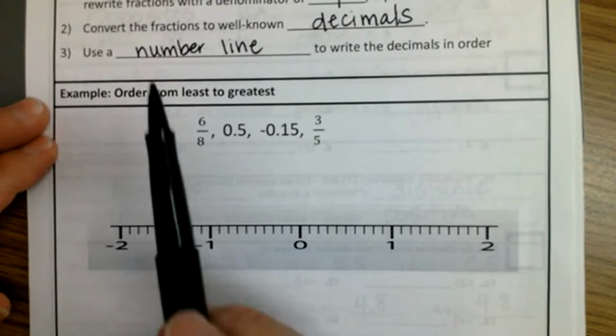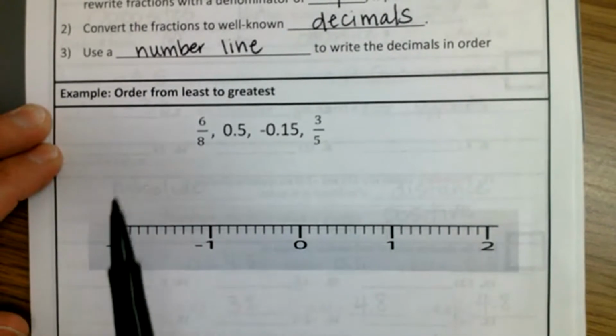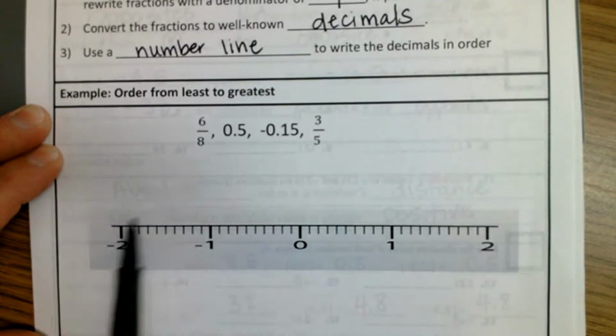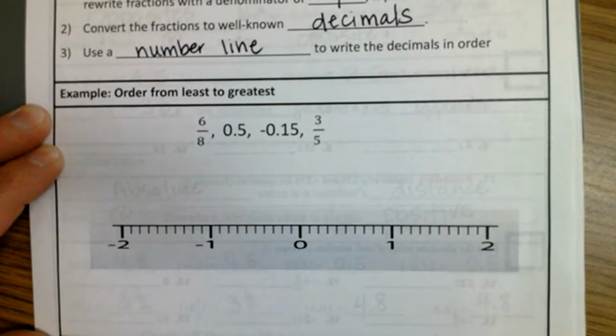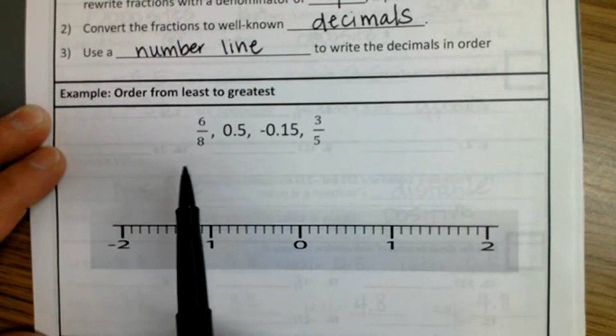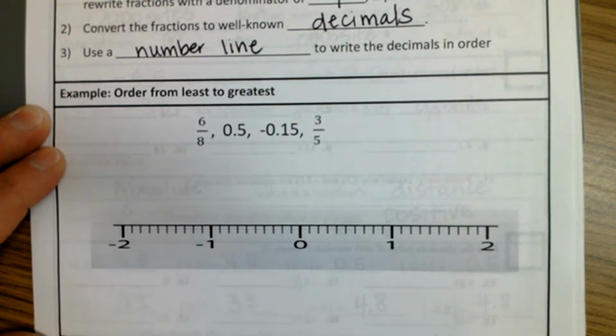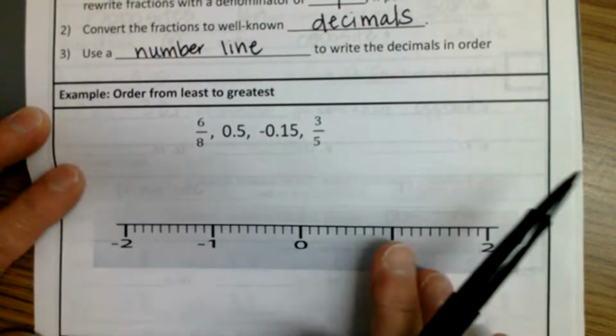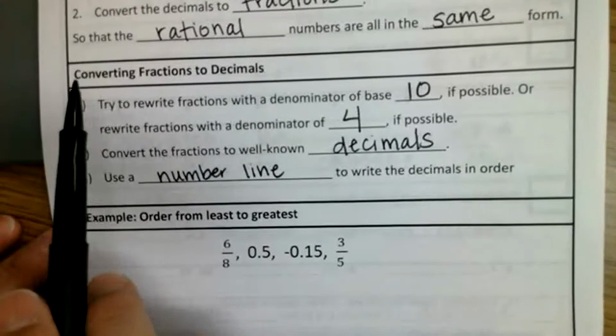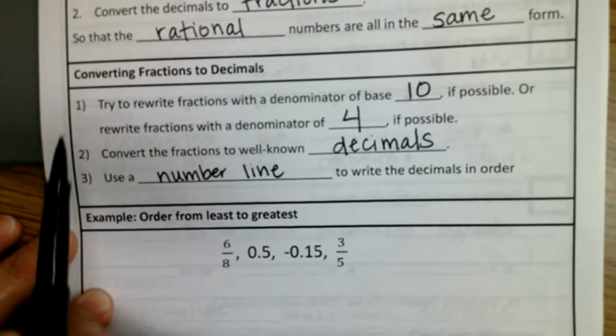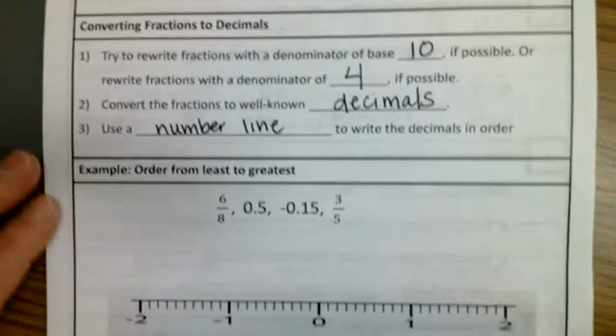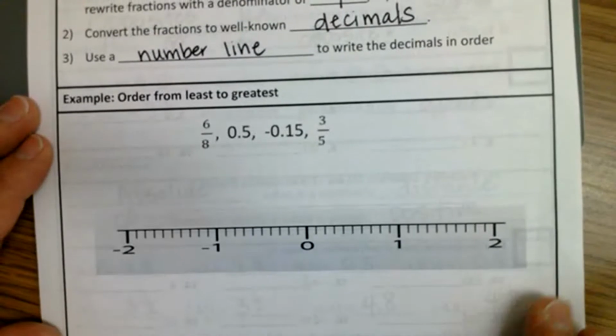In order to put these numbers from least to greatest, we want to change all of them to decimals or all of them to fractions, whichever is easiest. In this case, I'm going to change the fractions to decimals, using these steps.